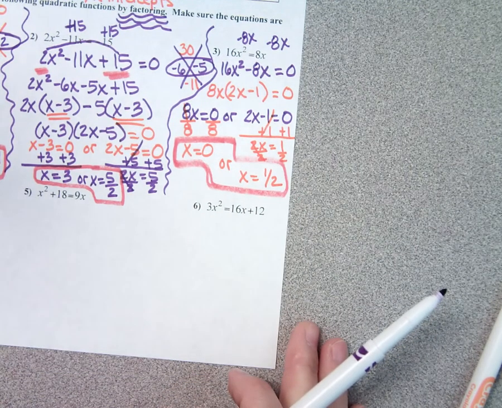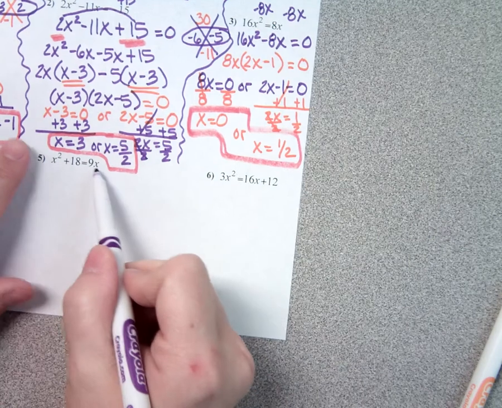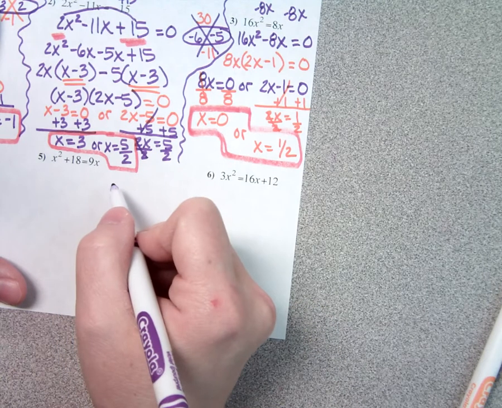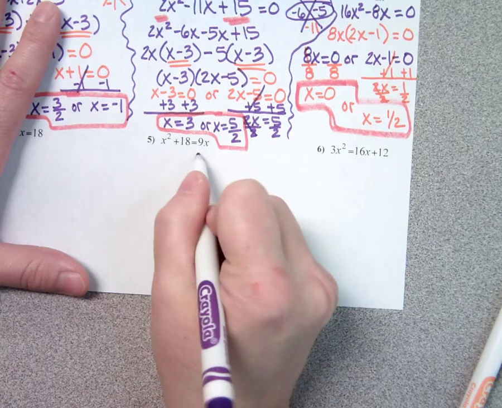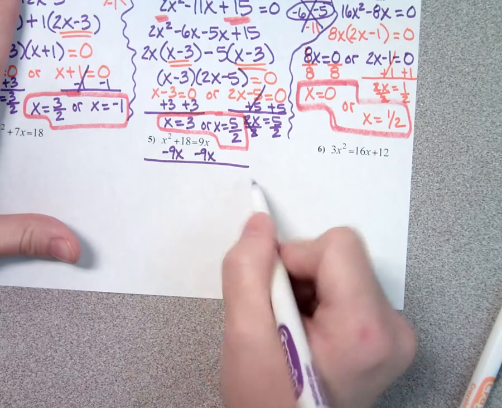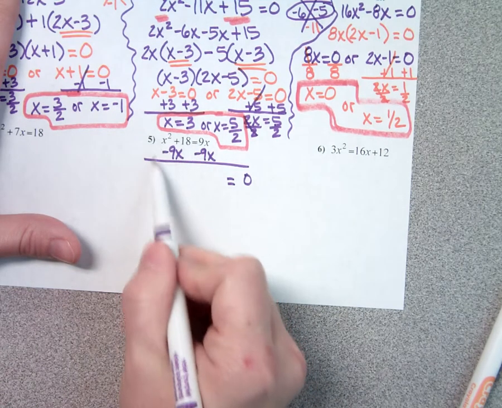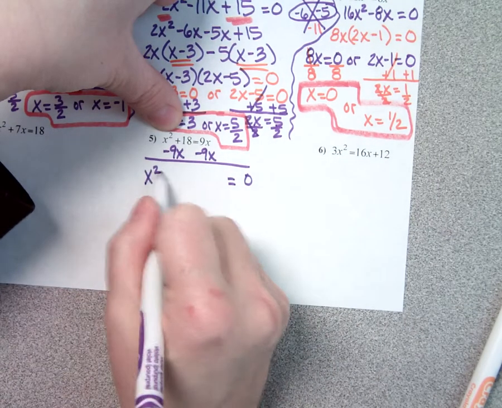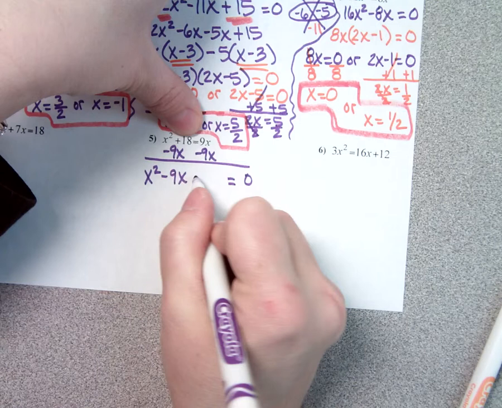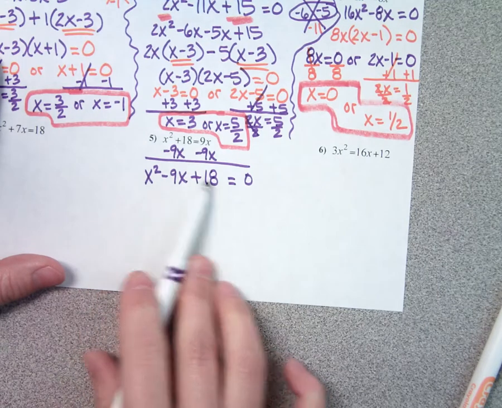Okay. Let's go to number 5. So looking at number 5, I'm going to try to make this right-hand side a 0 here. So in order to do that, I have to move the 9x. So to move the 9x, what would we do? We would subtract it. So I'm going to subtract 9x from both sides. If I do that, 9x minus 9x makes how much? It makes a 0. And then on the left-hand side, I can't combine any of these, but I do need to make sure I put it in order. So I start with my highest exponent, so I start with the x squared. Then I go to the next highest exponent, so I'll go to the minus 9x. And then I'll go to the constant, the positive 18. So make sure it says equals 0, and make sure that it says highest exponent to lowest.